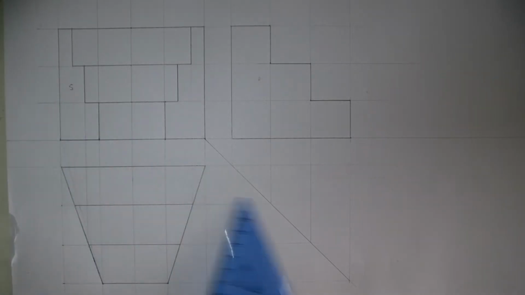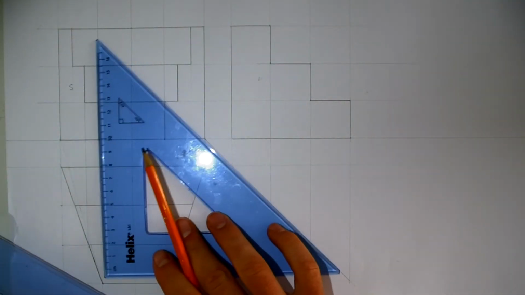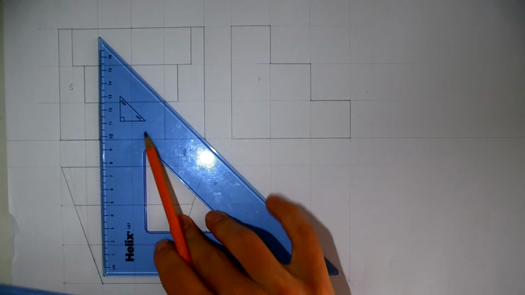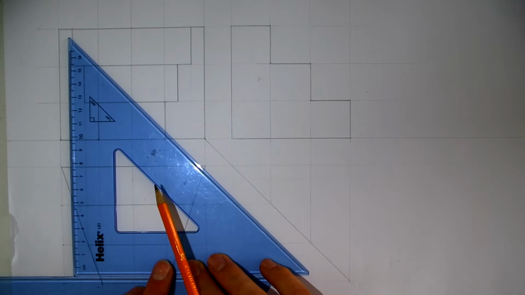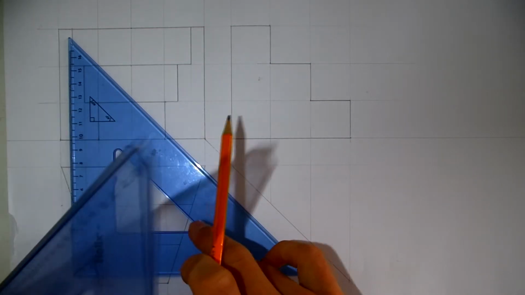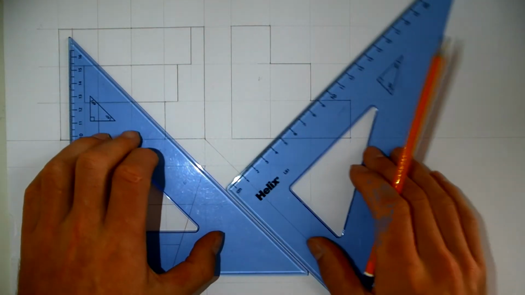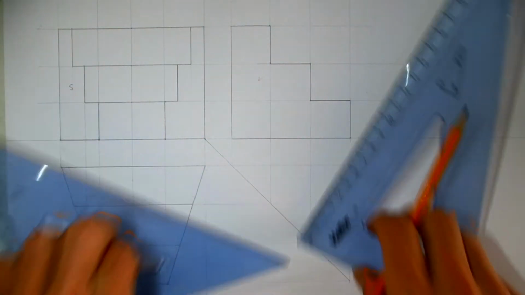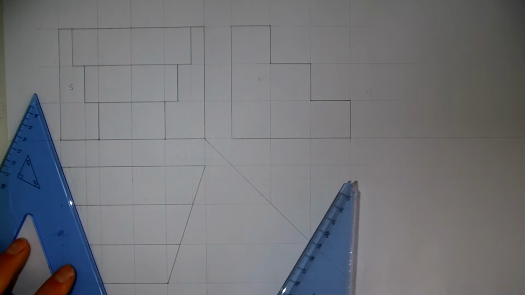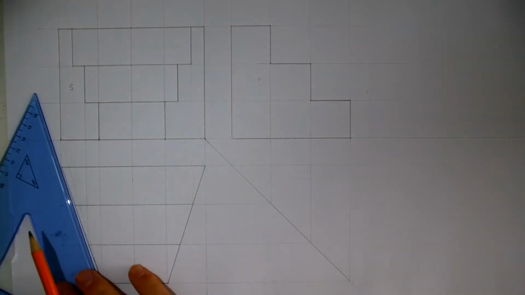Just to recap on sliding set squares: first one on the line here, second one underneath it, and now that's going to allow me to roll this one back out like so, and then I'm going to be able to take the lines up straight at 90 degrees to that line, okay? So, we'll do the same thing down here.